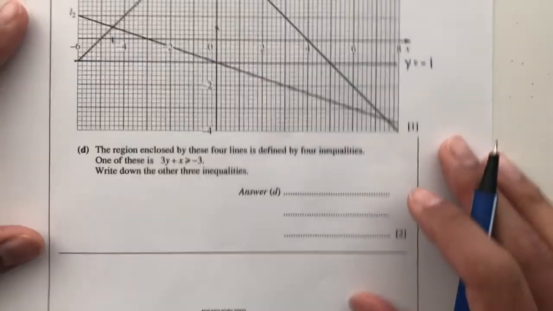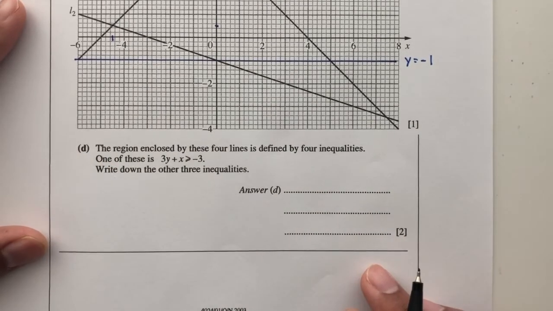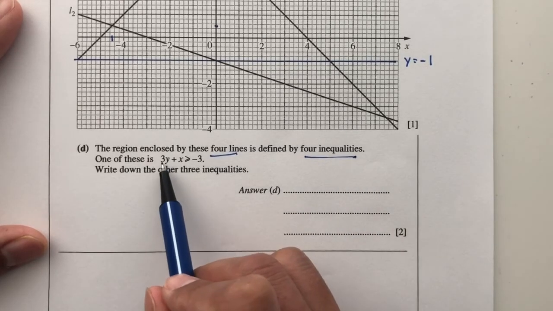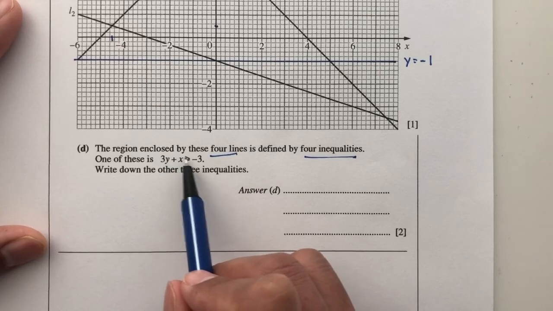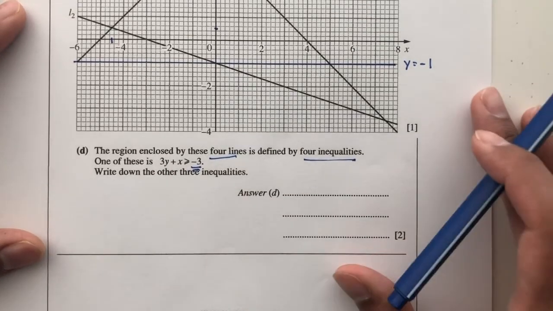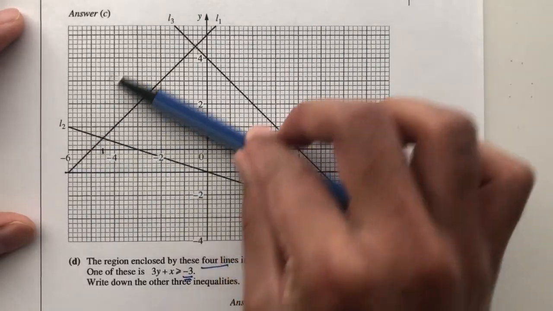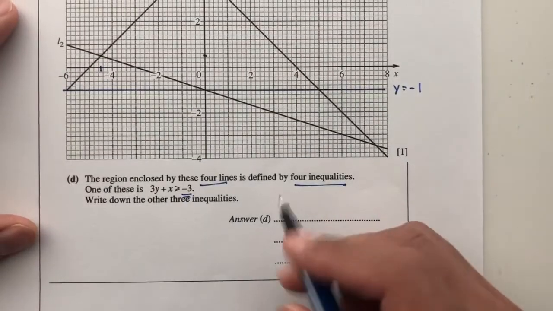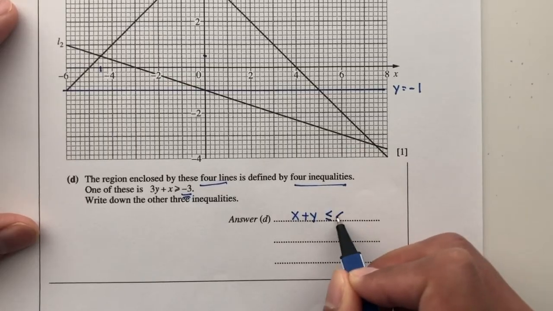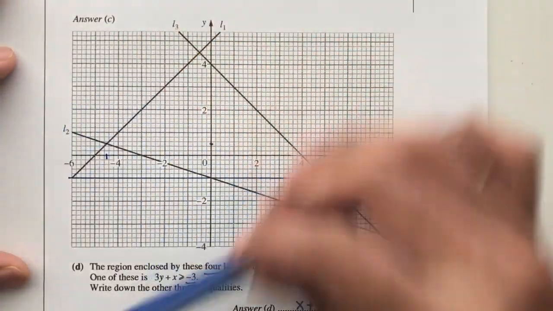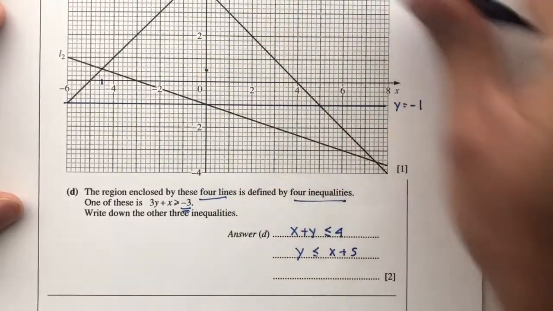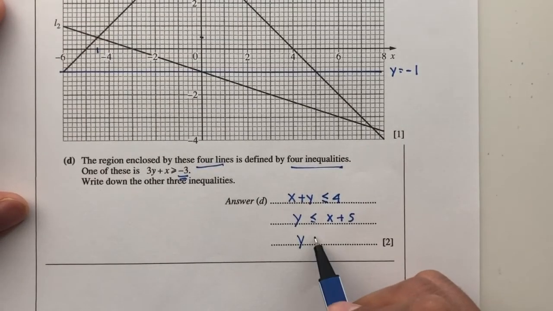Yep, drawn already. Now part D, it says the region enclosed by these 4 lines is defined by 4 inequalities. One of these is 3y plus x more than minus 3. That is the line L2, and the region is above this line. The other one will be below L3, which is given by x plus y less than or equal to 4. And it will be below L1, which is given by this plus 5. And above L4, so y more than or equal to minus 1. That will be question number 23.